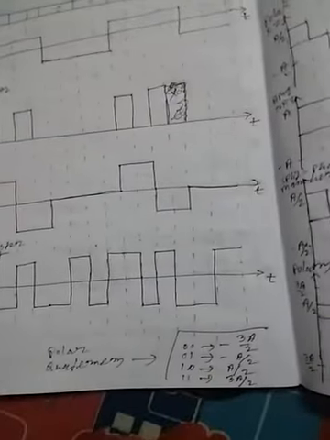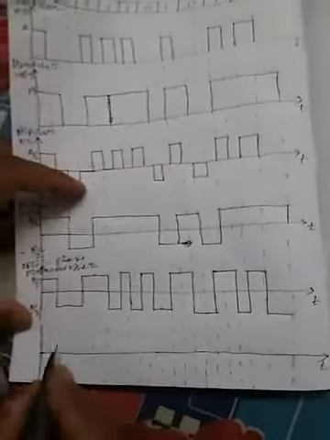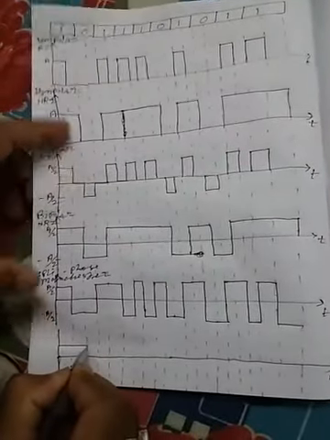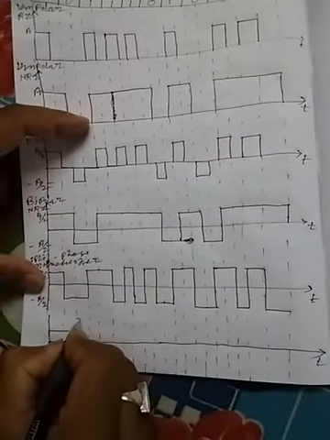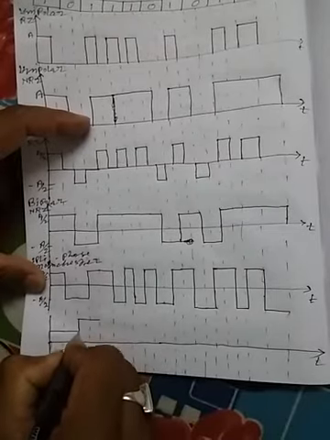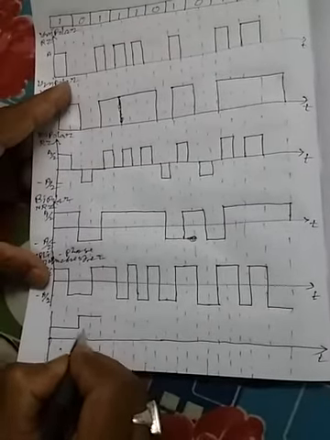Now the starting bits are 1 0, so it will be A by 2, so here will be A by 2. Now there is 1 1, so 3A by 2, the amplitude will be 3A by 2 here.